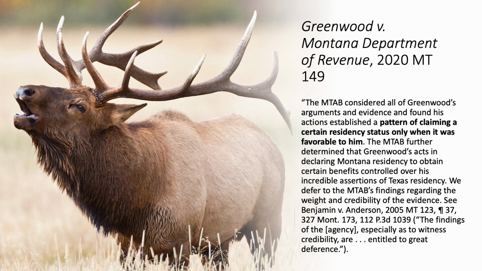So, all in all, they considered Greenwood's arguments and evidence that he was a Texas resident for the purpose of not paying income tax, but a Montana resident for the purpose of big game hunting. They found that he had a pattern of claiming a certain residency status only when it was favorable to him. Therefore, they said he was indeed a Montana resident based on his actions, and he had to pay all these back taxes. Interesting, because we're going to bring up in further episodes how Timothy John Evans did the exact same thing. He refused to pay Montana income tax, and yet he claimed Montana residency for hunting privileges.